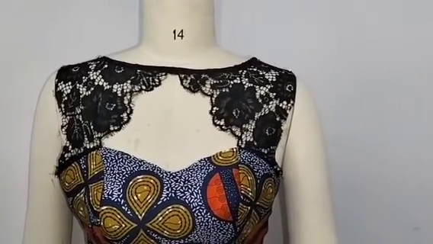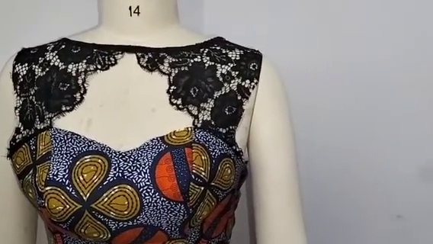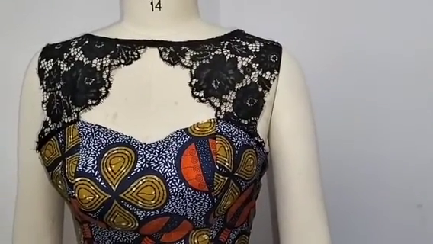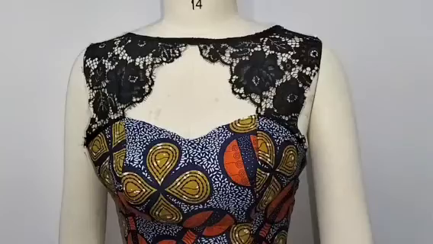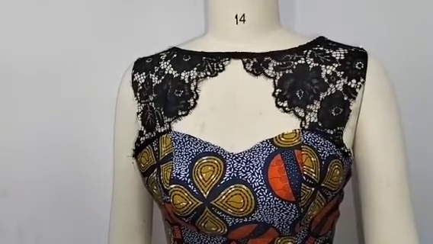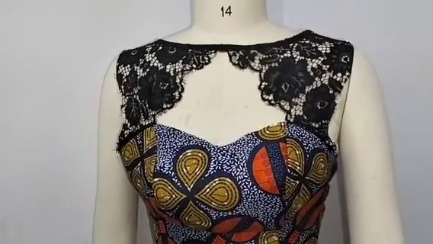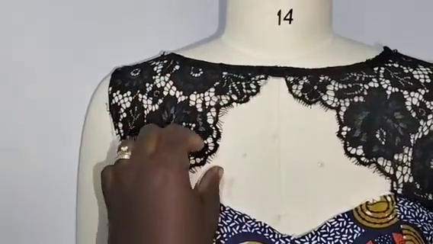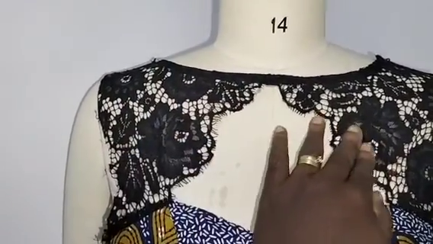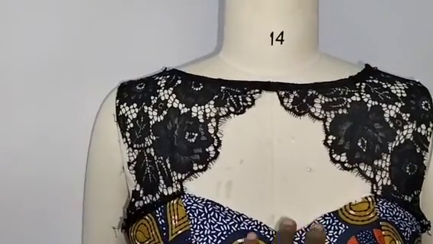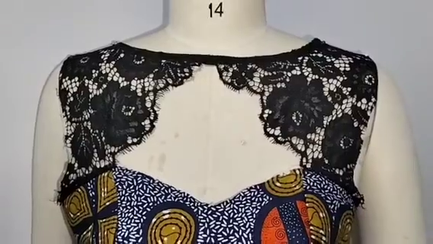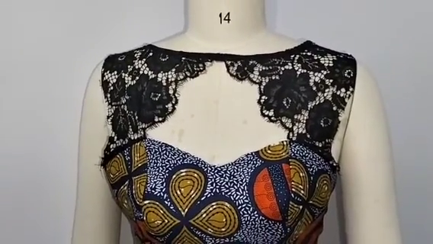In this class, I'll be showing you how to make a keyhole neckline, as you're seeing right here on the dress form, with lace edges. This keyhole can be a bustier, it can be for a corset, as you can see. Right here you can see the lace edges. You can actually use any lace of your desired edge to create this. And there you can see the neckline properly finished.